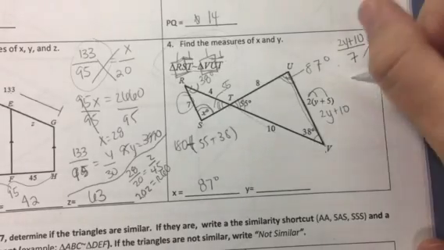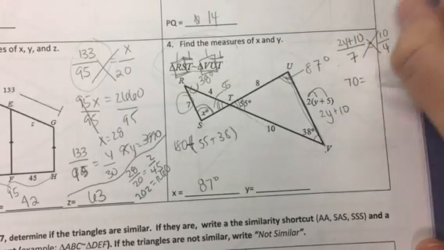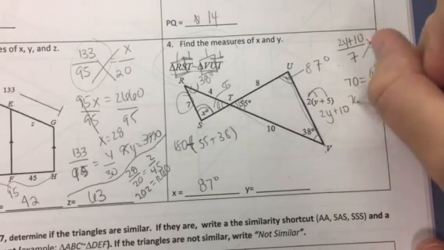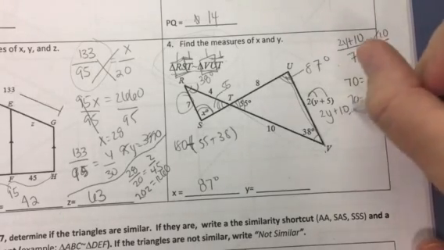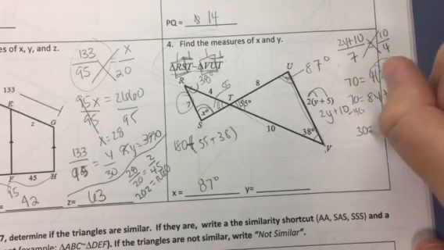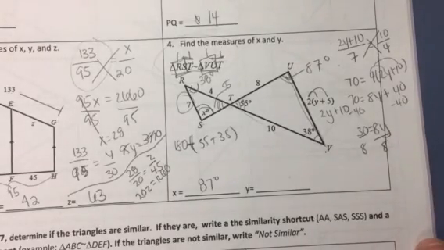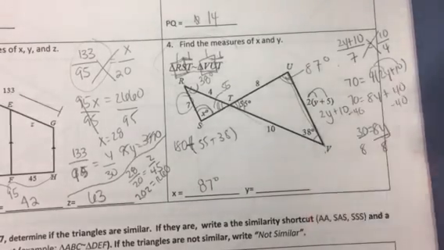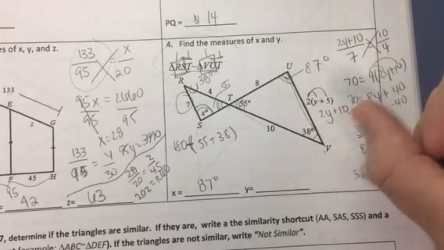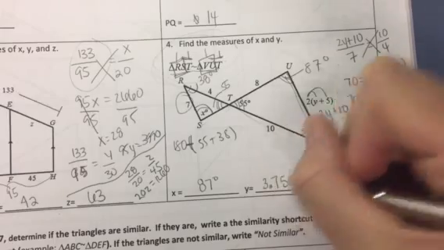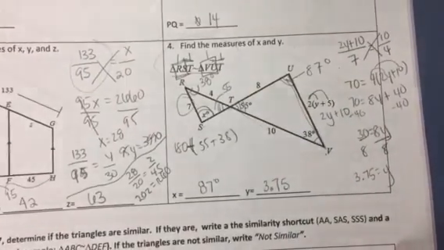All right, so cross multiply, we get 70, and then we basically have to distribute that 4 to 2y plus 10. So I know that's going to be 8y plus 40 is equal to 70. I could subtract 40 from both sides. I get 30 equals 8y. Divide by 8. 30 divided by 8 is 3 3/4 or 3.75. So you should get the value 3.75 for y, assuming that I did not make a mistake.